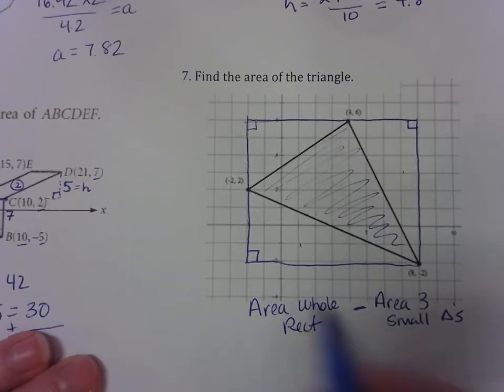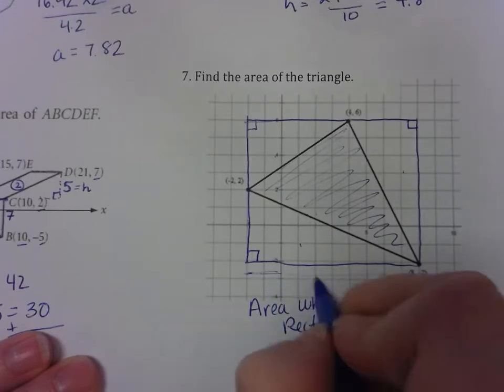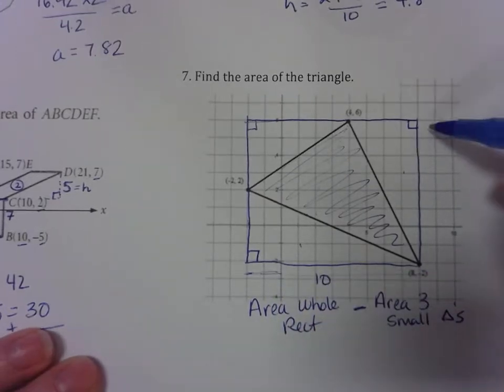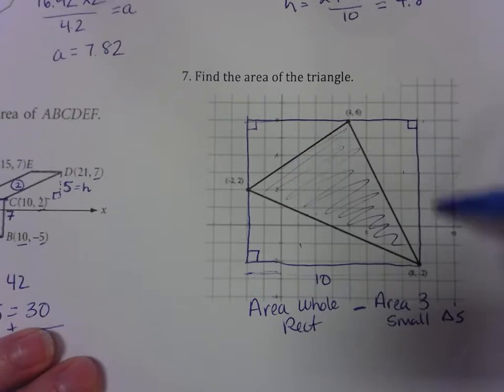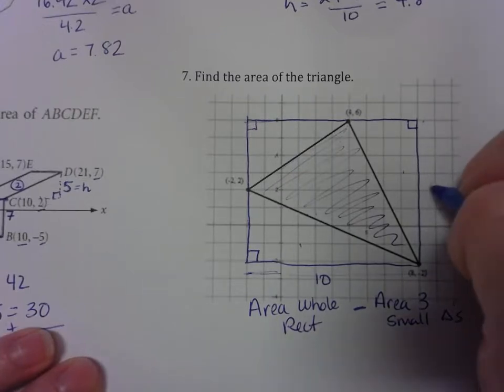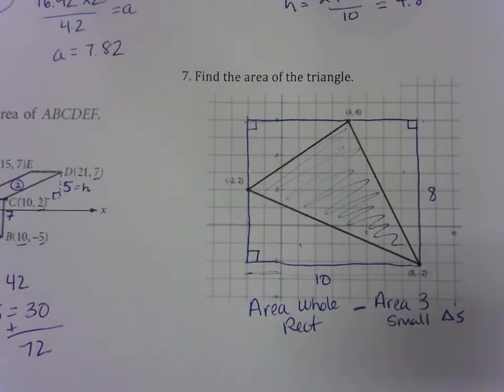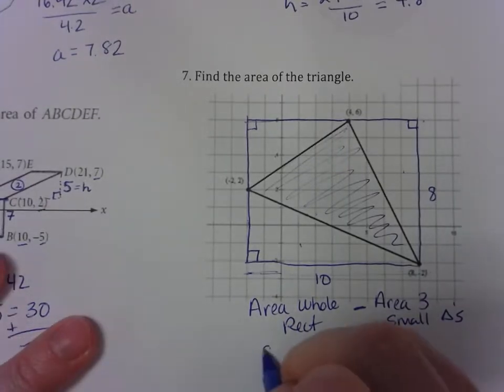So the area of the whole rectangle is from here to here. So that's 2 over here and 8 over here. So that's 10. And then up here, it's 2 below because y is -2 and this is 6. So that whole length is 8. So 8 times 10.